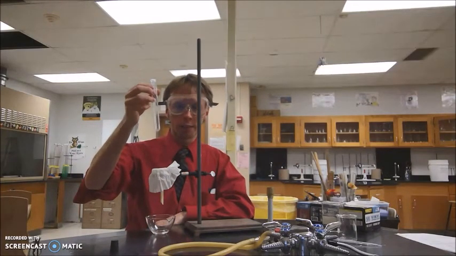If you have a little bit of white solid left over in the test tube, that's fine. You're going to sit back and wait until all of the liquid passes through the coffee filter, and you should have a white powdery solid remaining in the coffee filter.